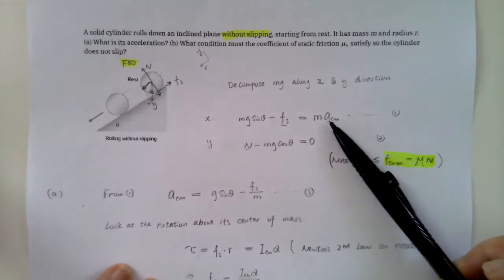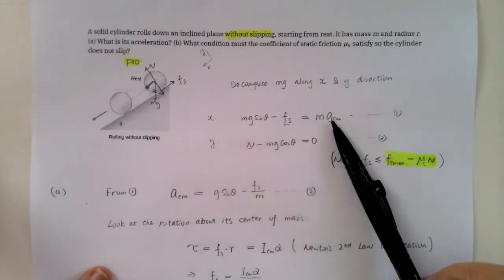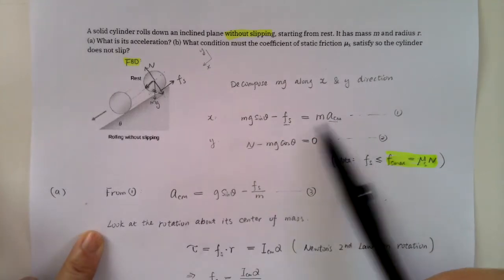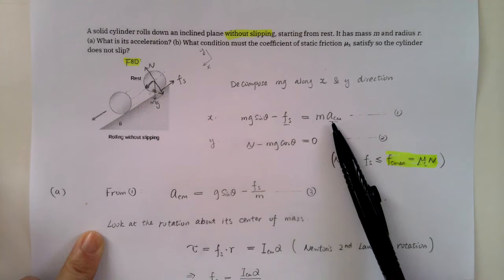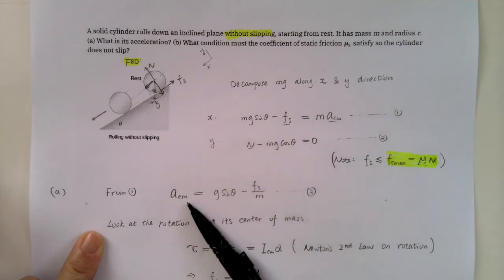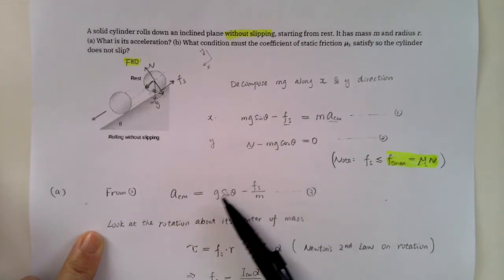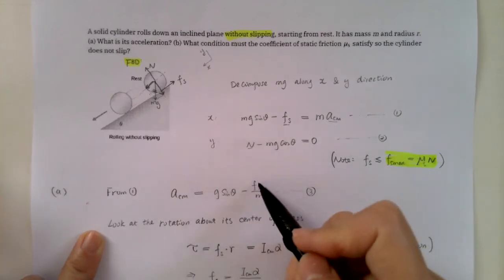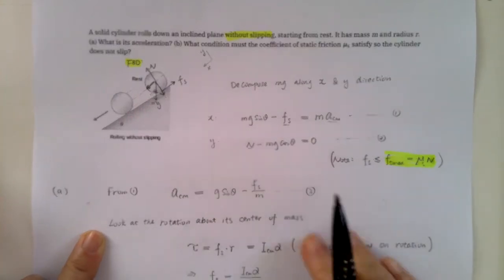So now we'll focus on how we can get ACM, the acceleration of the center of mass. So from here, let's solve for ACM for now. ACM can be expressed in terms of g sin theta and Fs divided by M. And the key thing is, how do I get Fs? How do I know what Fs is?